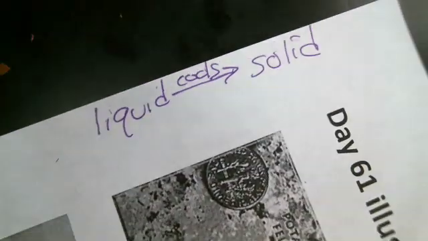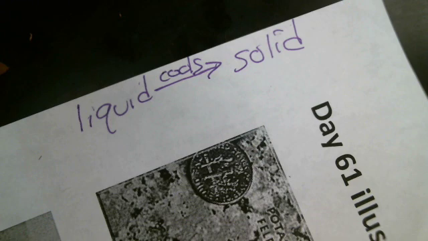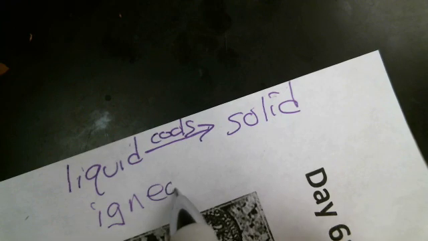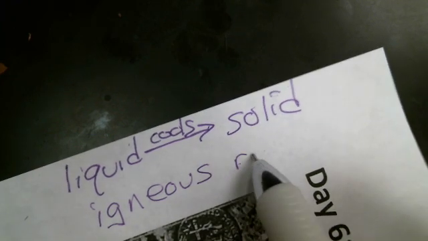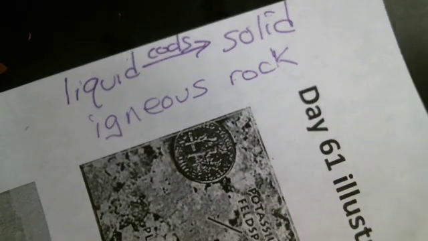That's to remind us that igneous rocks are formed when a liquid rock, whether it be magma or lava, cools into solid rock. And this forms igneous rock.